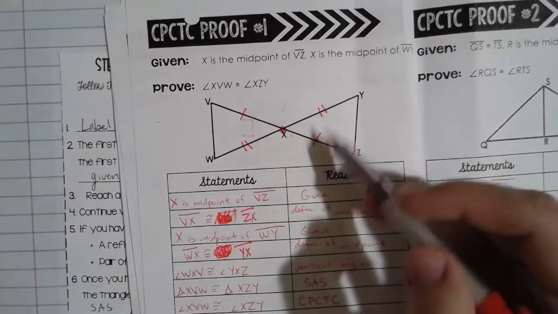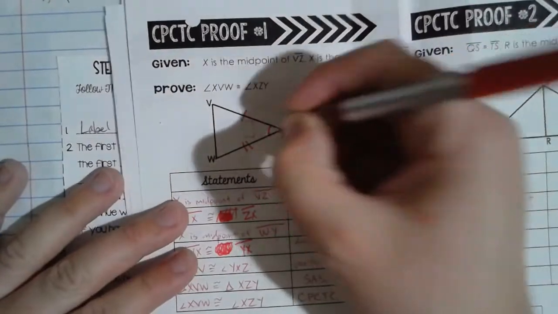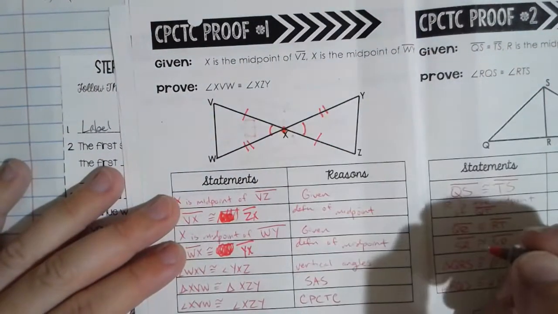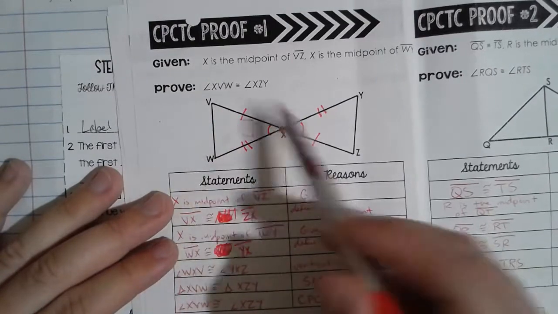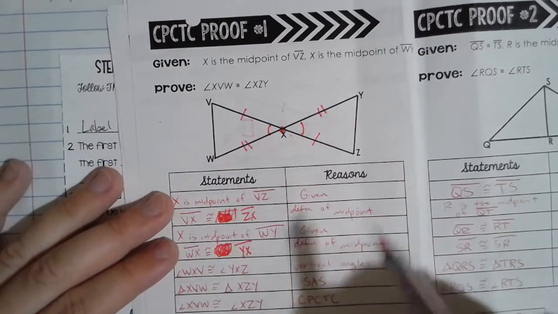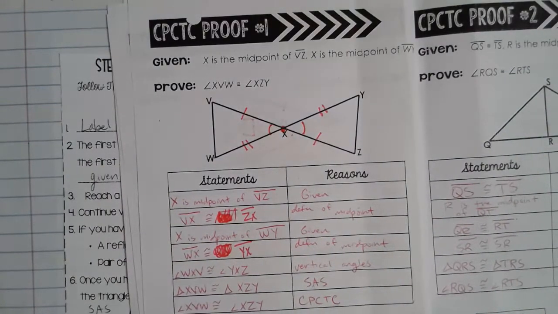We have two congruent sides at the moment, so our only options are side, side, side, and side angle side. So we need to look for a reflexive side or a pair of vertical angles. We have a pair of vertical angles here. These angles are angles VXW or WXV and YXZ. So these two angles will be congruent because they're vertical angles.